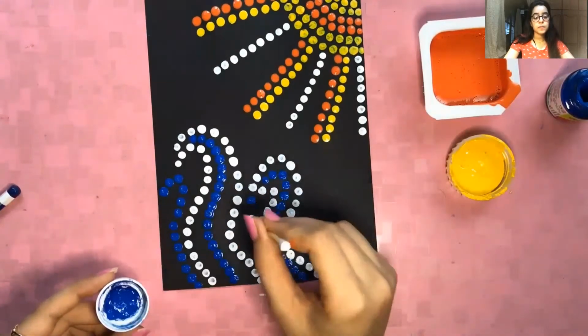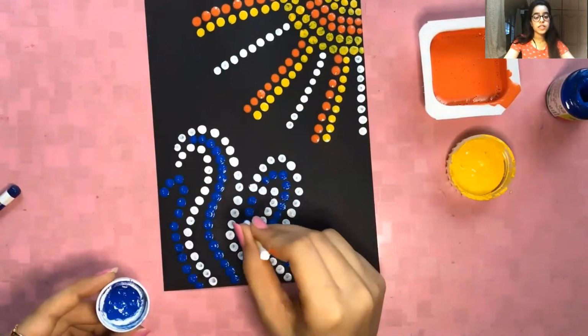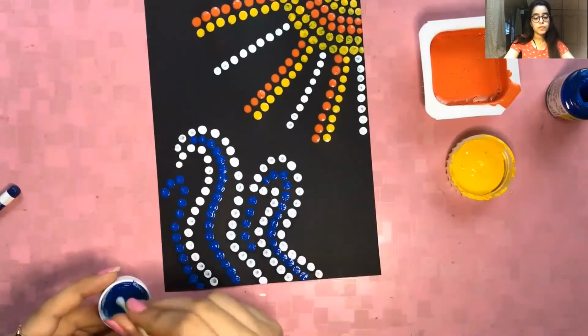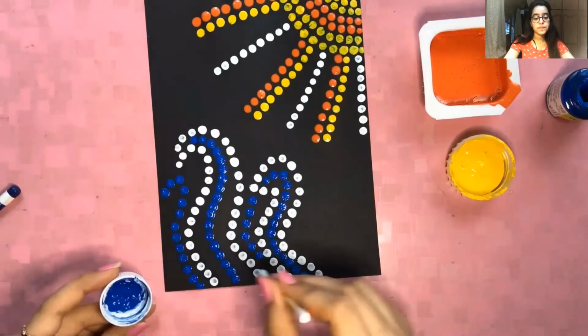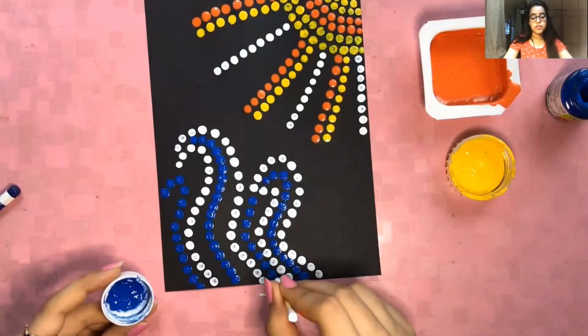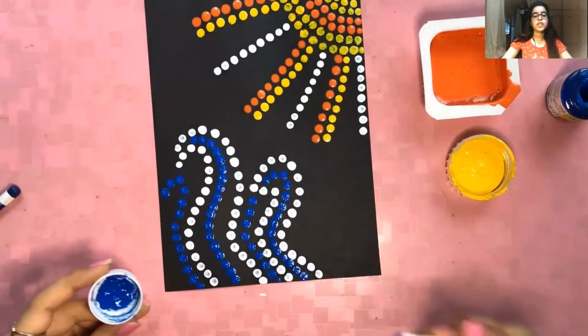And now again, in between these two waves, there was a little bit of space left. I'm just filling it up with the help of blue dots. Okay, so just make sure that none of these dots are overlapping each other. Make sure that there's enough gap in between the dots so that each of the waves is identifiable separately.